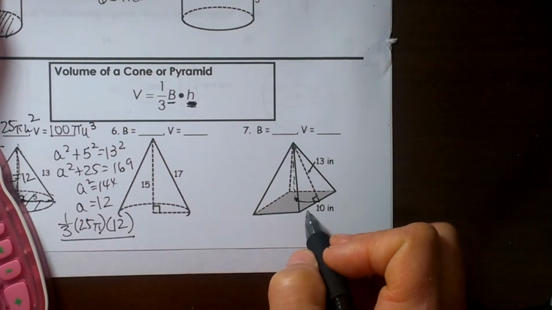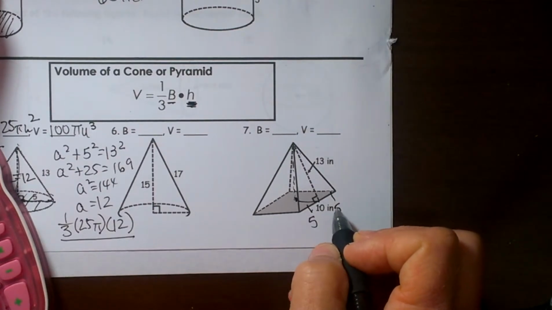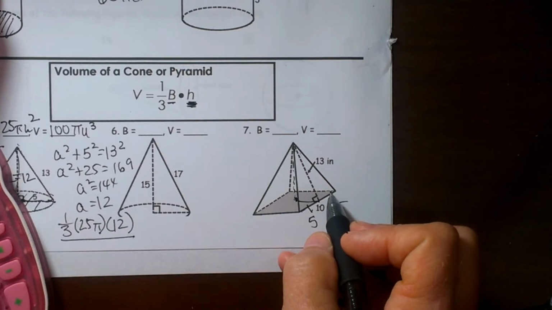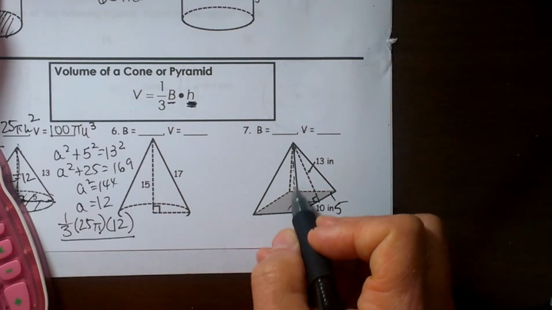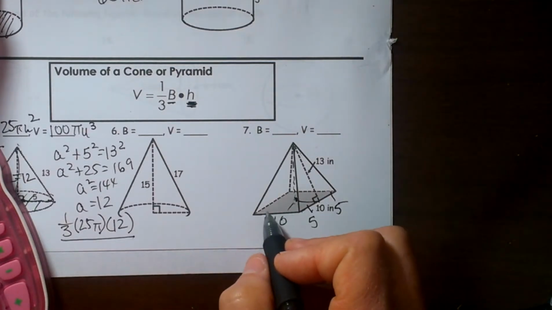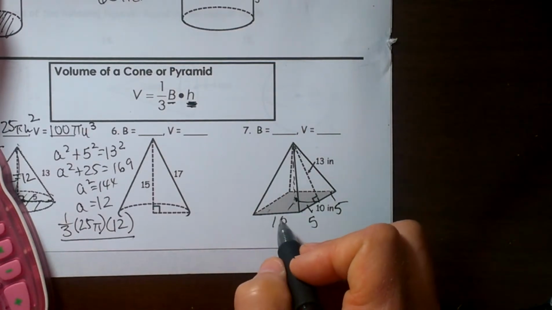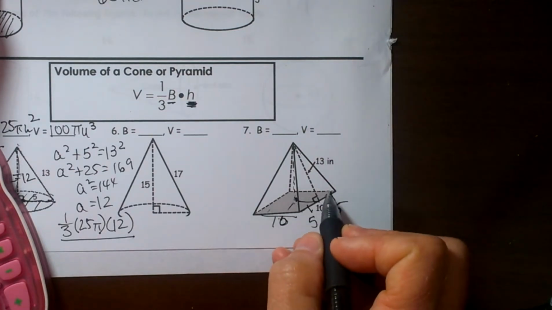Okay, and that means that this side is cut in half and is 5 and 5. And so we can see, this side must be also 5 and 5. So this is 10. I'm going to have to assume that this is a square base. So let's treat it as a square base. So each side is 10.